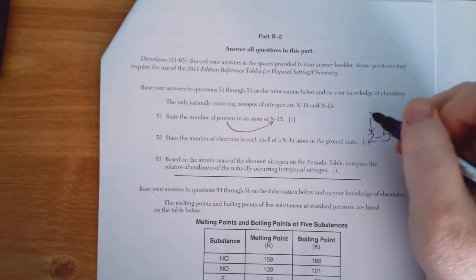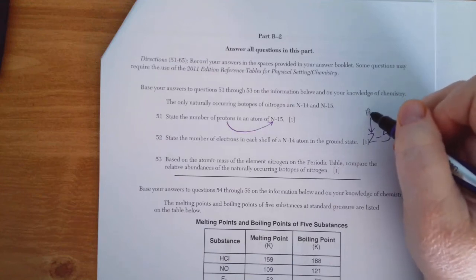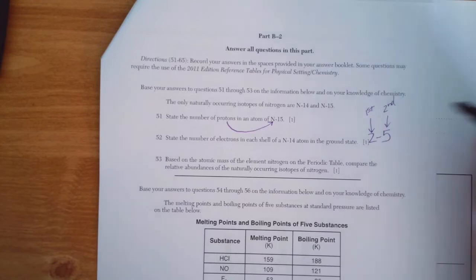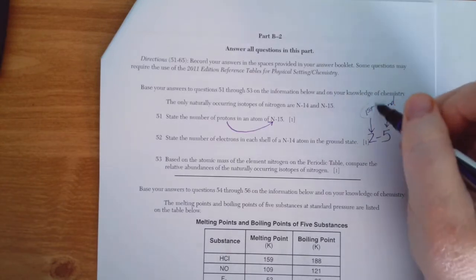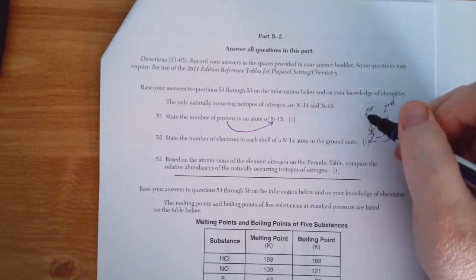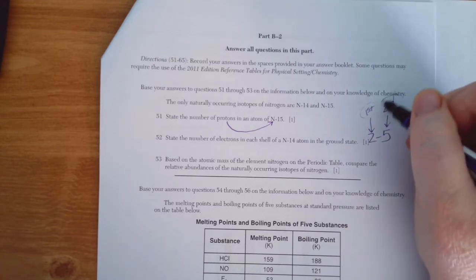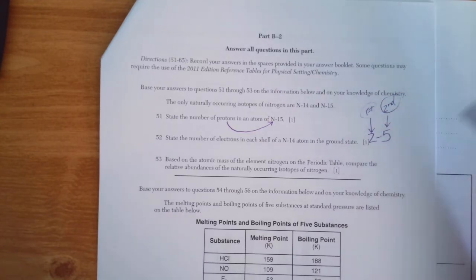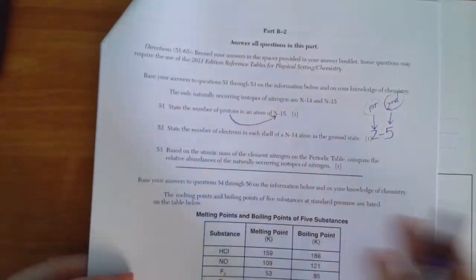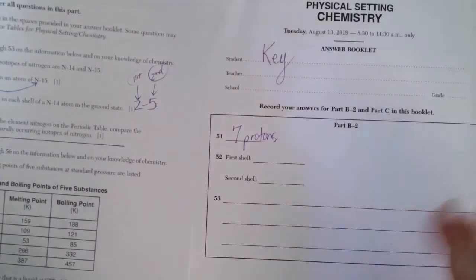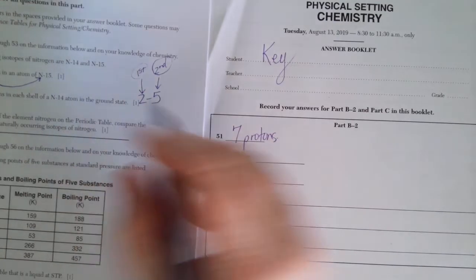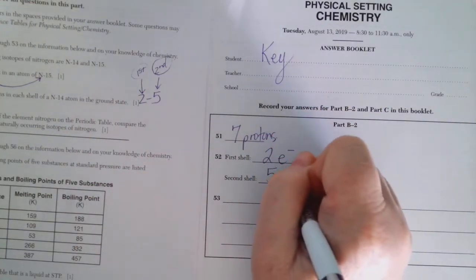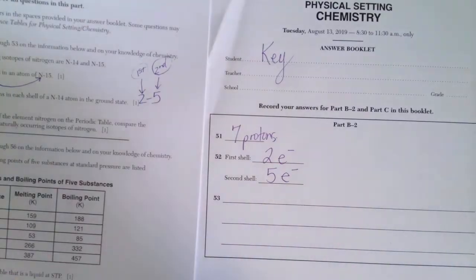That means I have 2 electrons in the first energy level and 5 electrons in the second energy level. The first energy level, closer to the nucleus, has less energy, and the second energy level, further away from the nucleus, has more energy. Didn't ask me about that, but that's just a little side note. So our first shell had 2 electrons, and our second shell had 5 electrons.